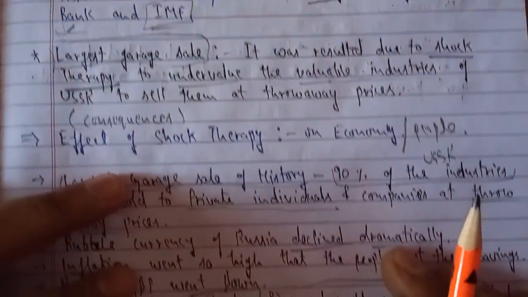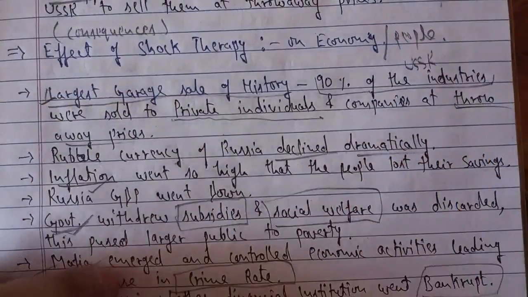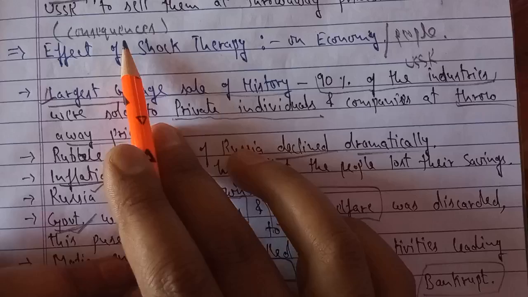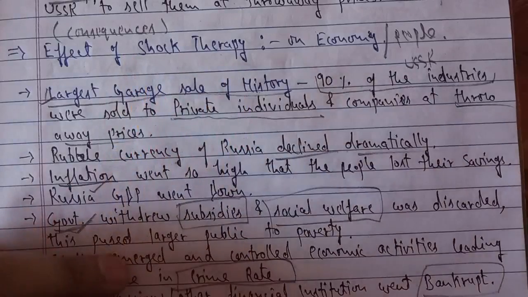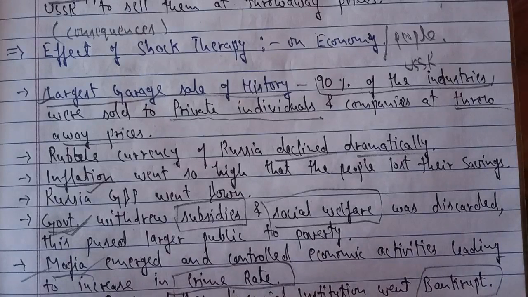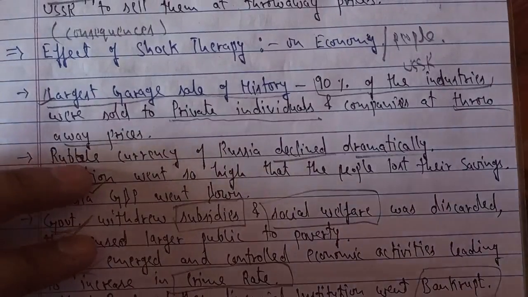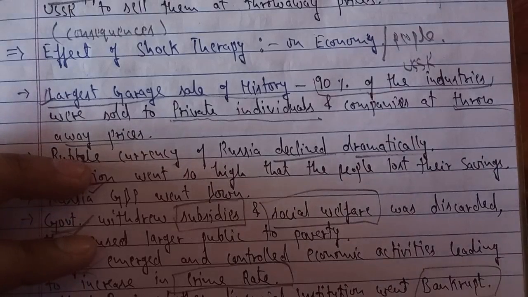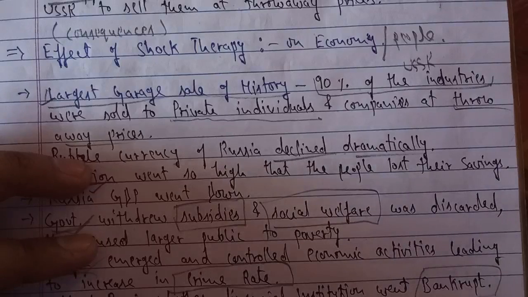Okay, now we are coming to this part, effects of shock therapy. It means consequences of shock therapy. When this transition took place, there were many negative impacts on the society, that is why we are calling it shock therapy. This transition was not as smooth as people had assumed. There were a lot of problems when they were making a transition from a socialist world to a capitalist society. It looked easy, but when they practically worked on it, there were a lot of problems.